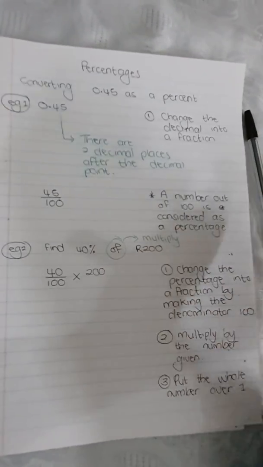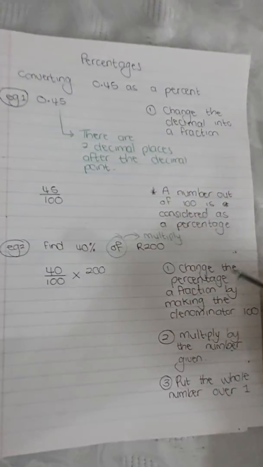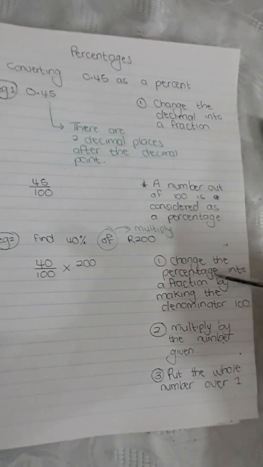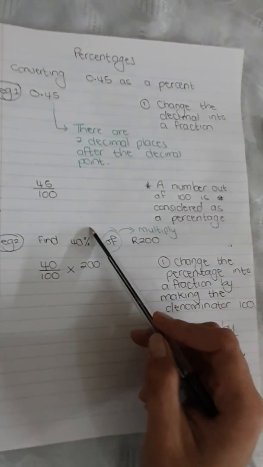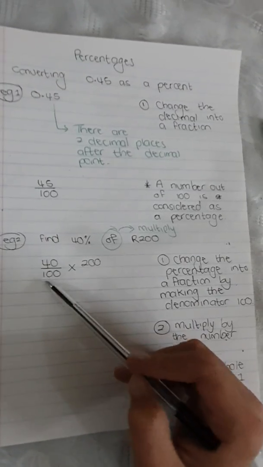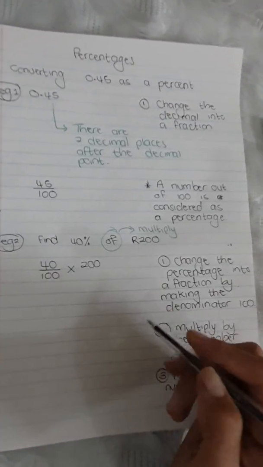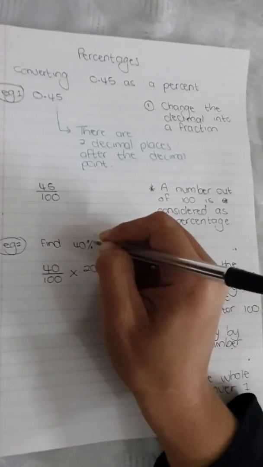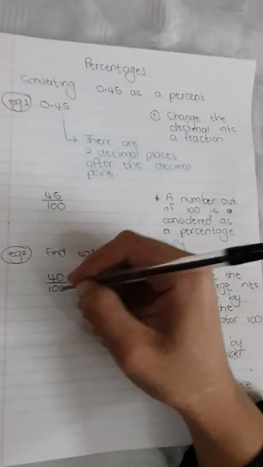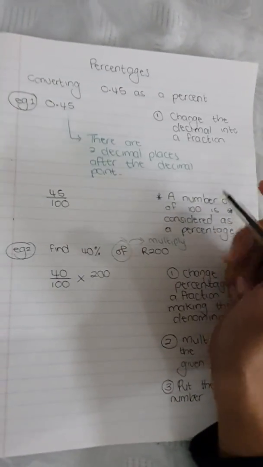Now, the first thing we are going to do is change our percentage sign into a fraction. When we change a percentage into a fraction, that means it has to go over 100. The simple rule is that when there is a percent sign, I have 2 zeros on either side and the 1 in the middle. That tells me that it's out of 100.